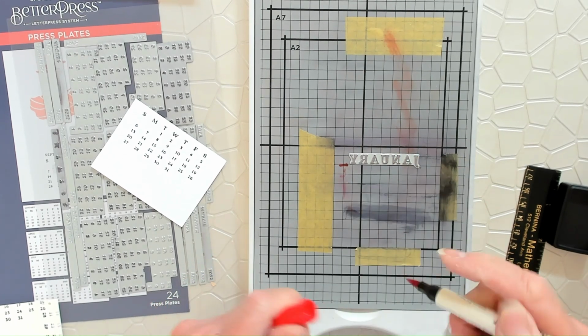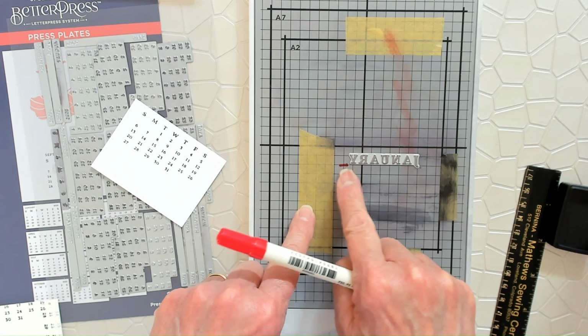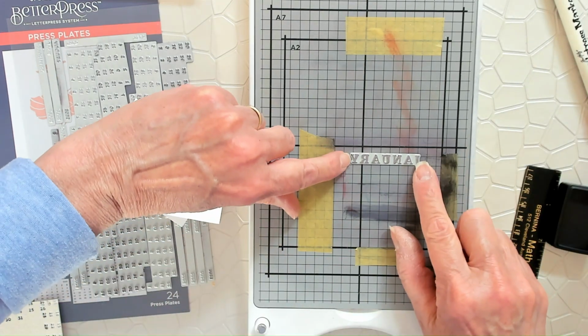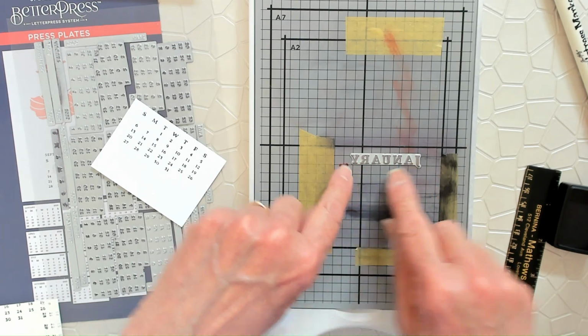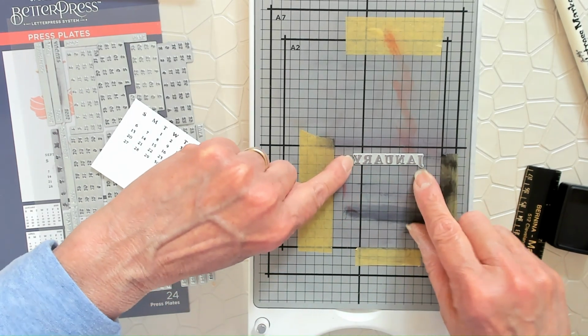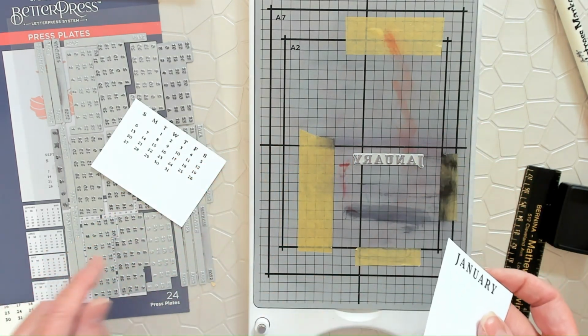Don't get confused with those marks because each month is a different width. So all I need to do is that. And then I think I pretty much found the center here, and then I could count in the letters, and that kind of helped me center it. You could measure it on the sides, whatever you're comfortable with. And then I did the same process.